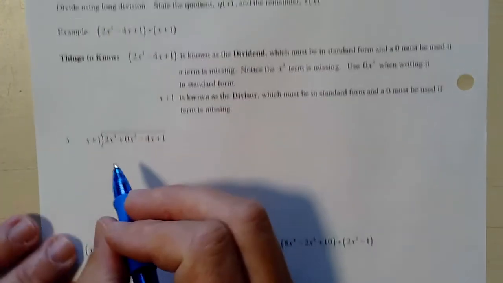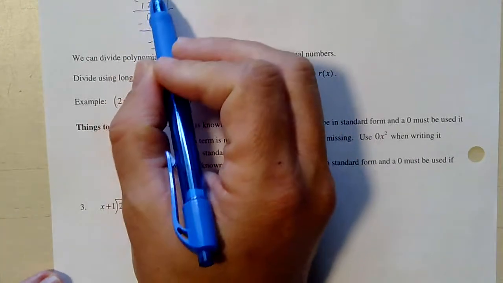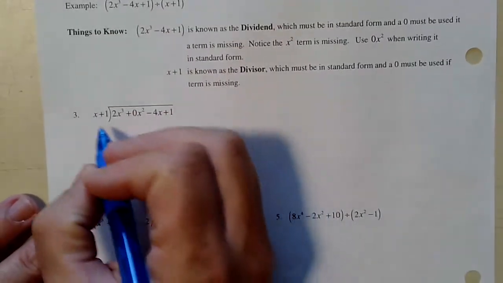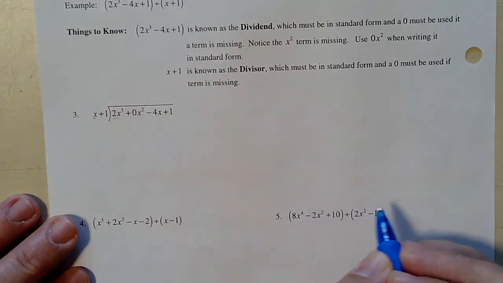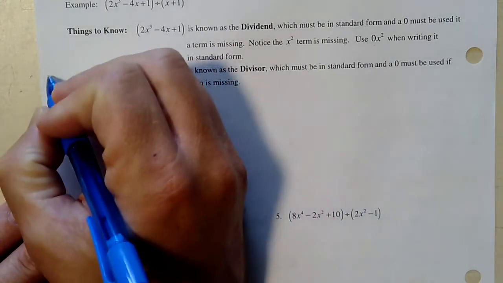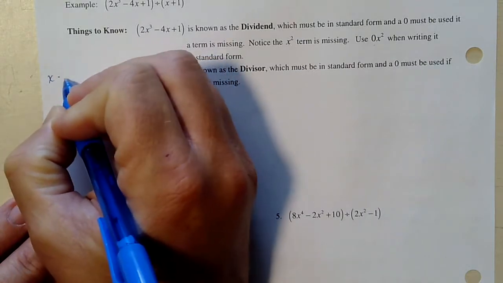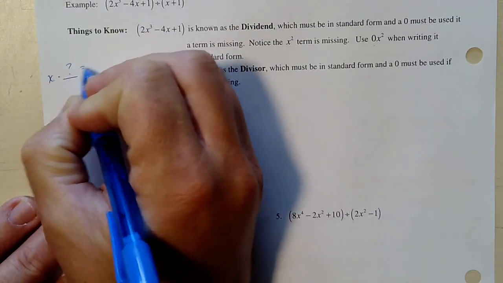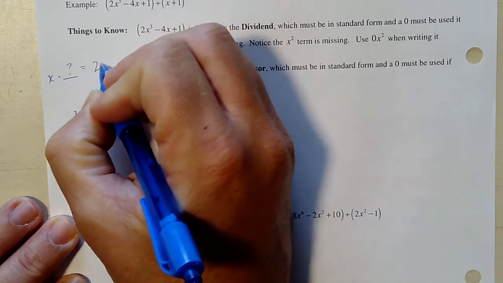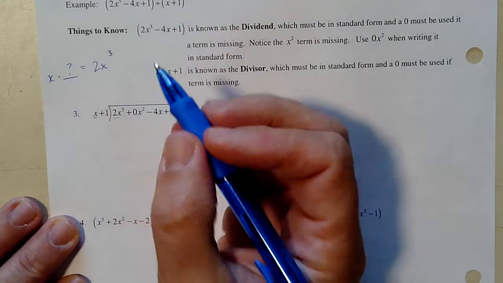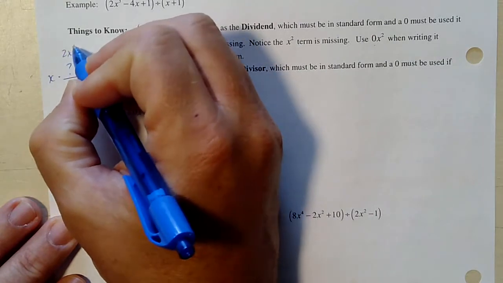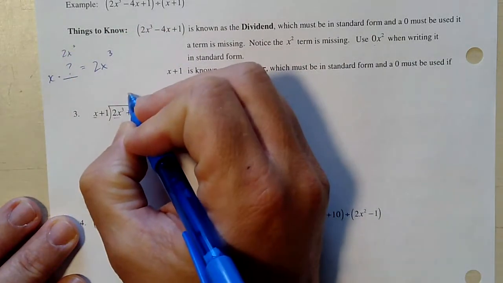So to get this going, just like we looked at 4 goes into 12 how many times, you want to look at the leading terms. I want to focus on x and 2x cubed. I basically need to answer this question. X times what gives me that 2x cubed? Okay, so the answer to that is going to be 2x squared. Okay, so that's what I put up top here.